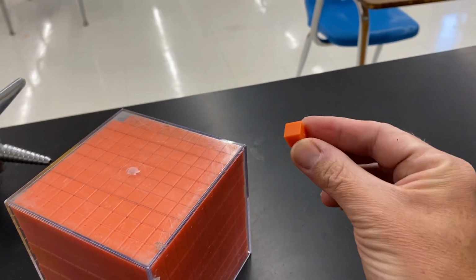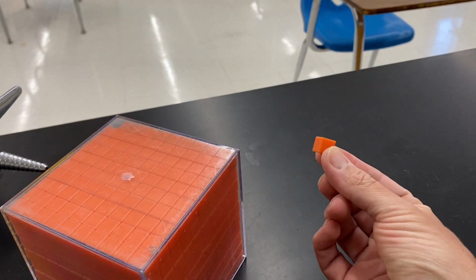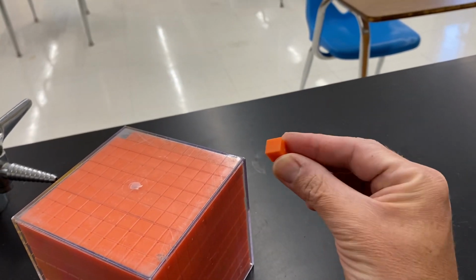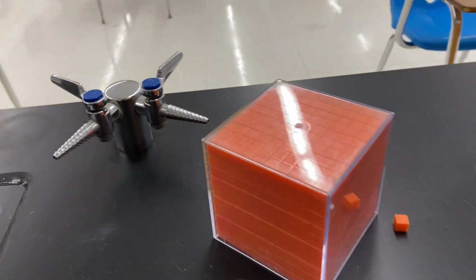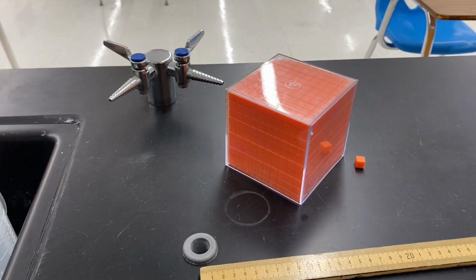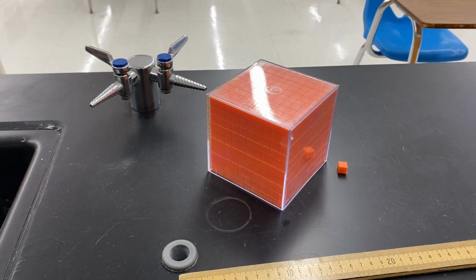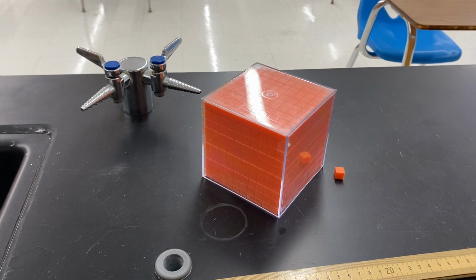So we use water as a standard to go between volume and mass. So if this cubic centimeter has a mass of 1 gram, the liter, is 1,000 times more volume, is also going to have 1,000 times more mass. So the liter is going to have a mass of 1,000 grams.